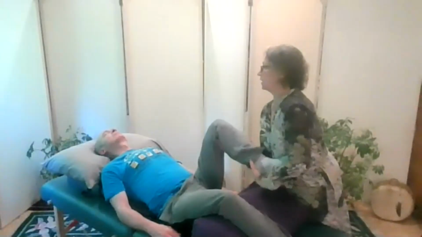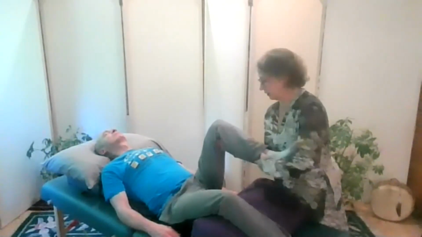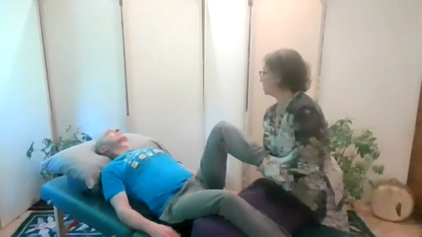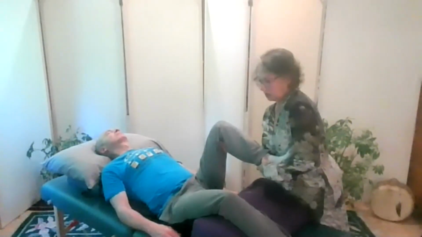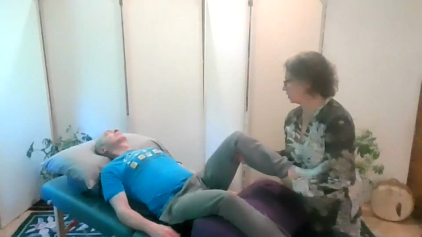I might add a little proprioceptive neural training where I'll say, I'm going to support my patient's entire leg, and I'm going to ask you to press your leg into my arm. And I'm going to give a little resistance. So keep pushing, pushing, pushing.